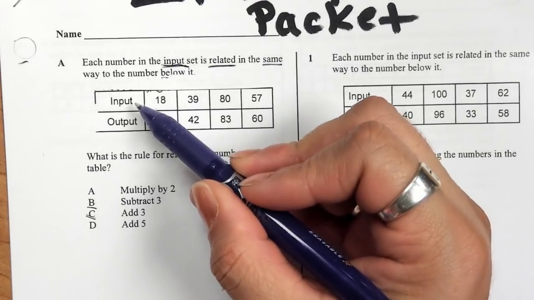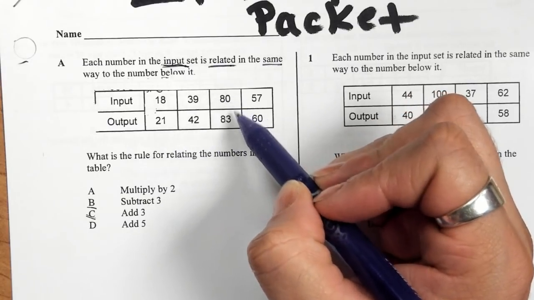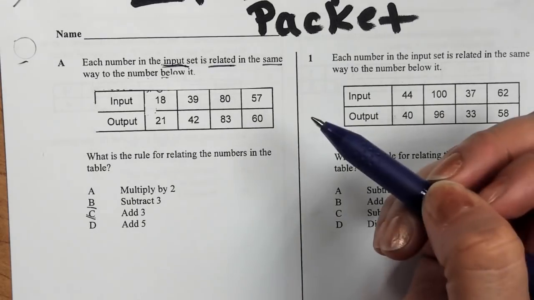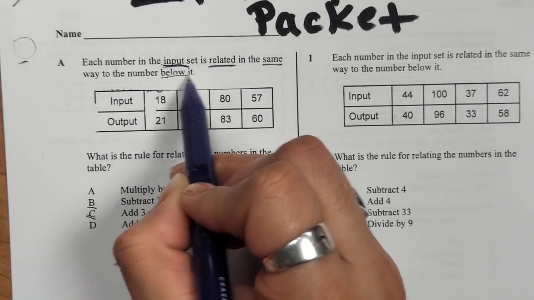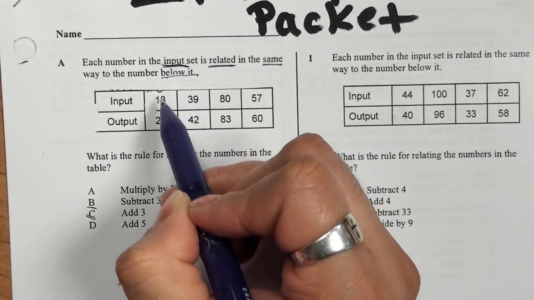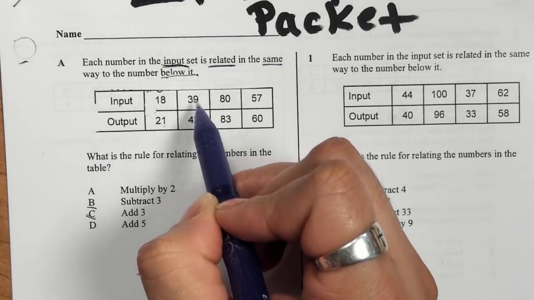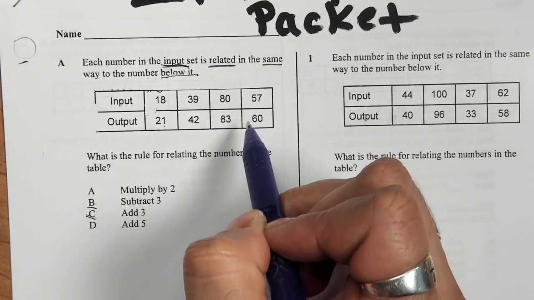Whatever I do to my input, I have to do to the next one to get the output, and the next one. So if I do something to 18 to get to 21, I have to do the same thing to 39 to get to 42, 80 to 83, and 57 to 60.